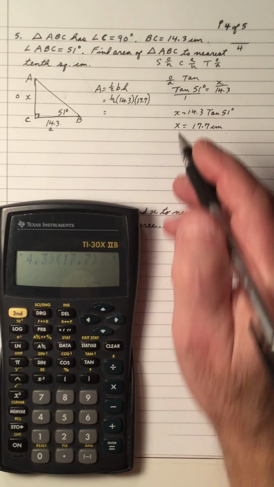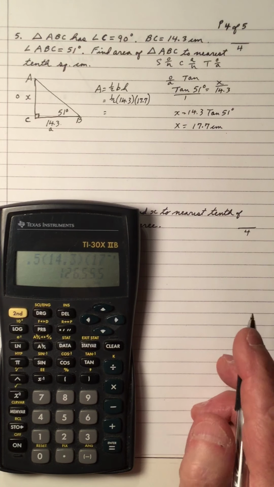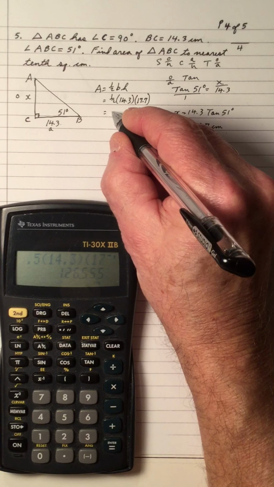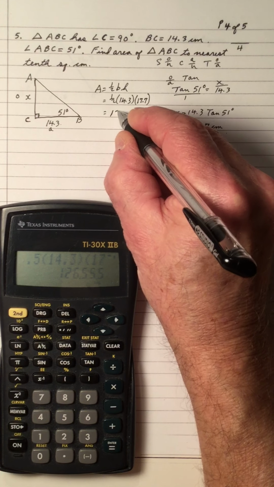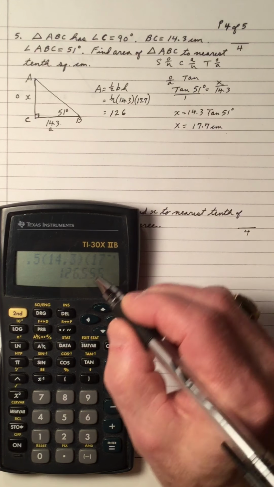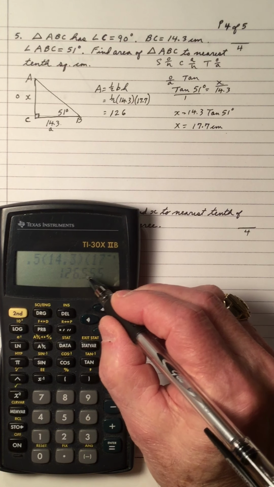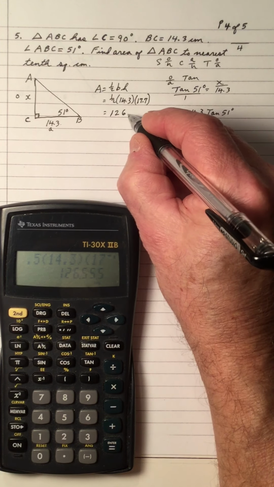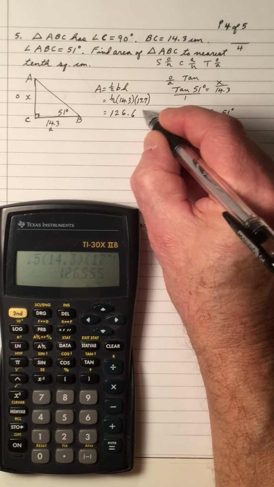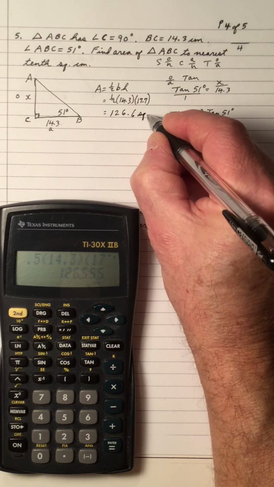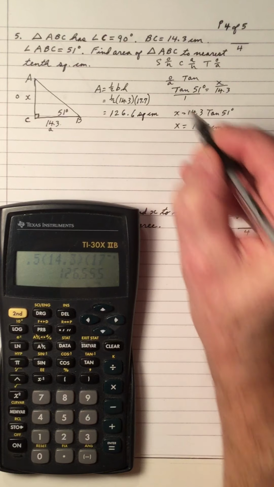Type it in exactly like you see it, and hit the enter button. So the area of the triangle is 126 to the nearest tenth. So this is 5 or greater, so that makes that a 6. So 126.6 square centimeters, because area is 2 dimensions.